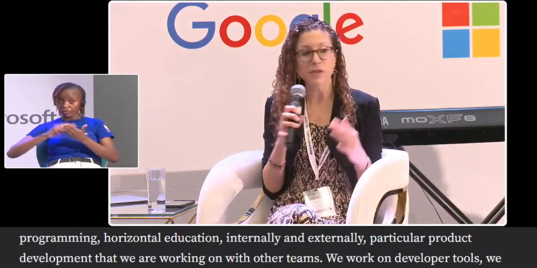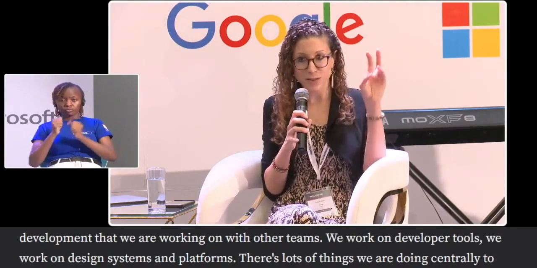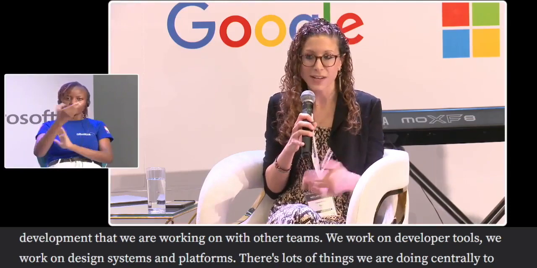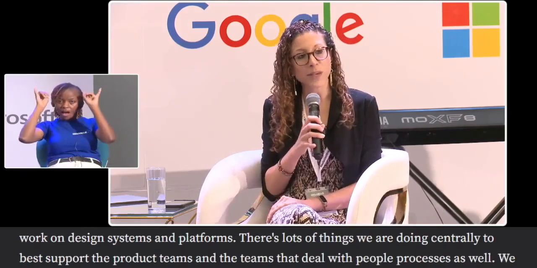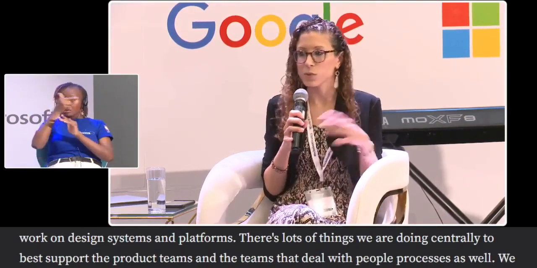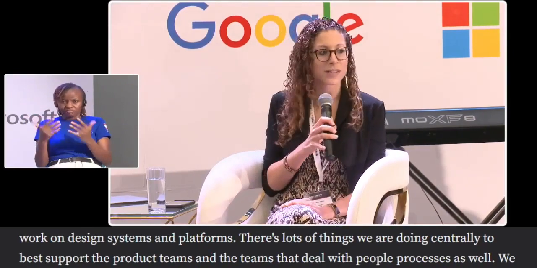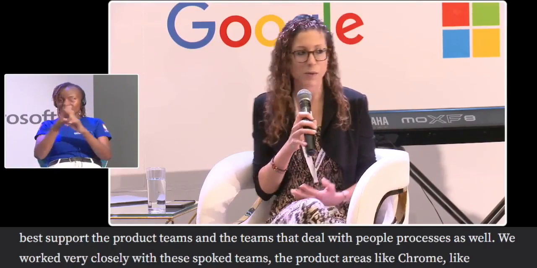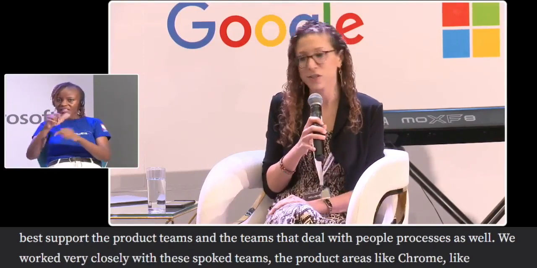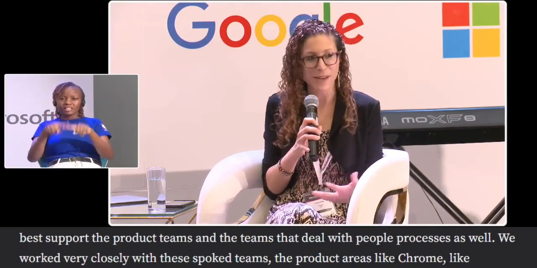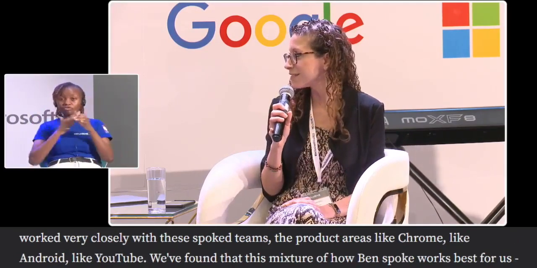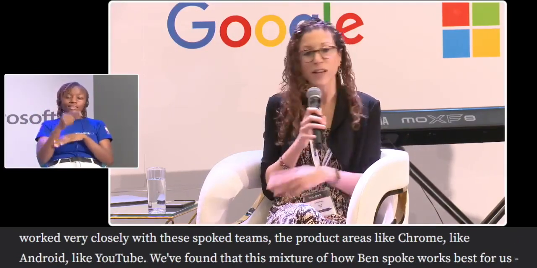So we work very closely with these spoke teams, the product areas, like Chrome, like Android, like YouTube, because we've found over the years that this sort of mixture of hub and spoke seems to work the best for us. We know a lot of different companies will do this in different ways based on how they're best structured and what they feel is working best for them. Google now has something like over 200,000 employees across the world.